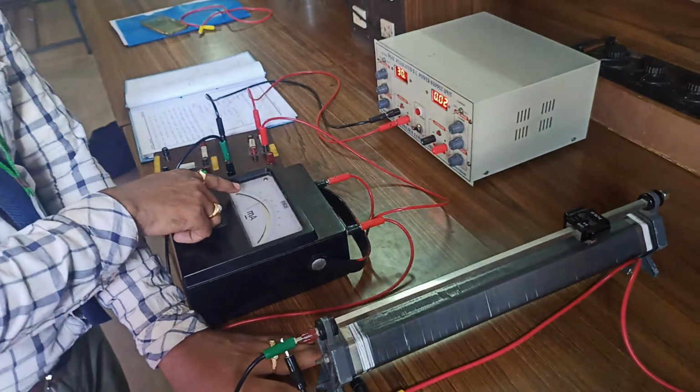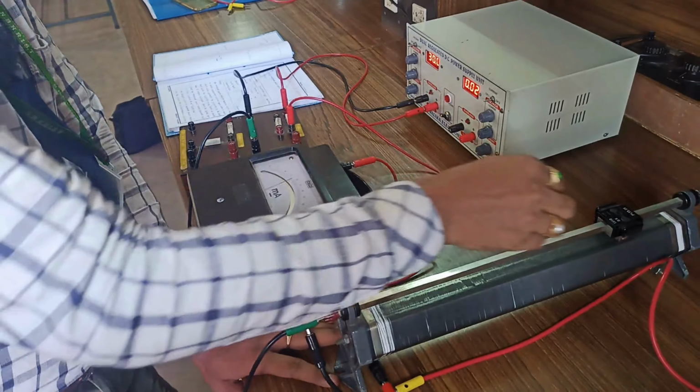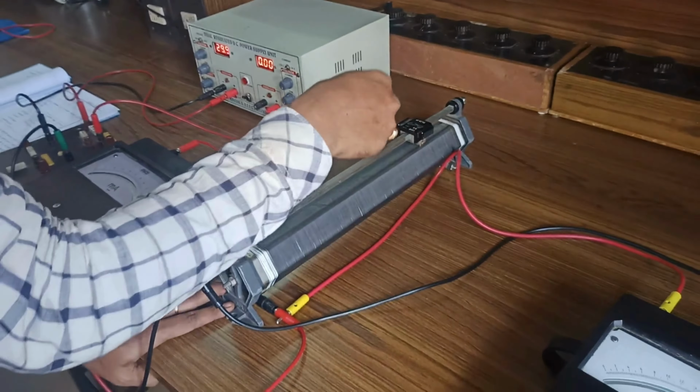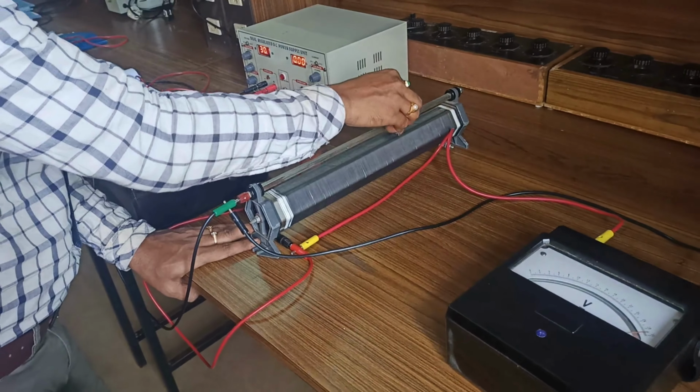So now 5, 10, 15, 20. At 20 amperes you write down the corresponding voltage. Some loose contact is there, that is why it is creating a disturbance.